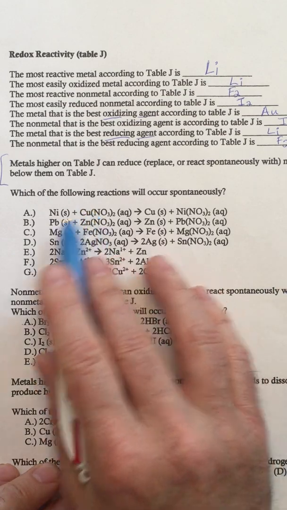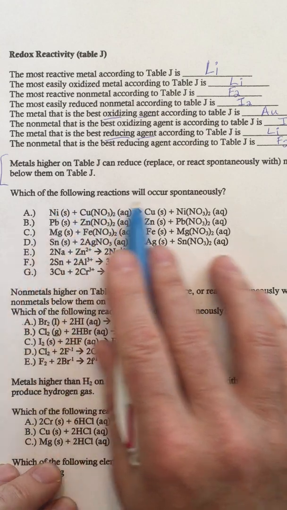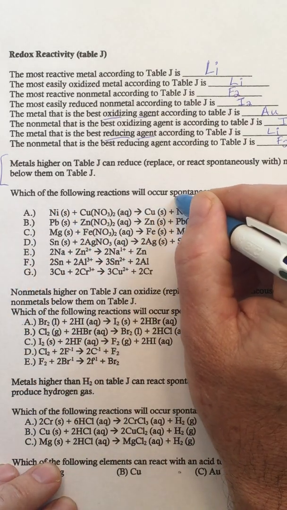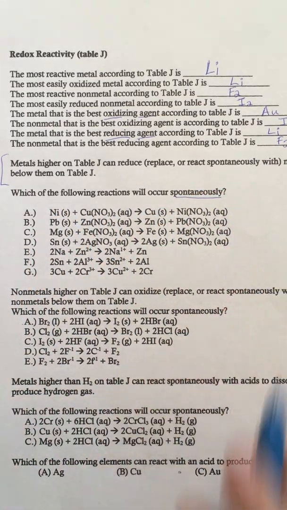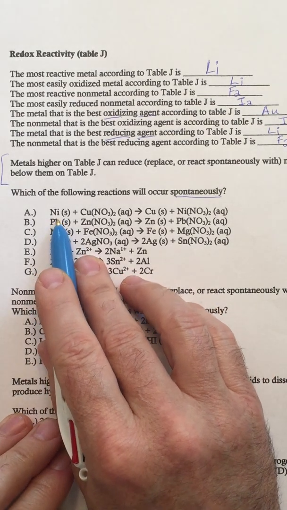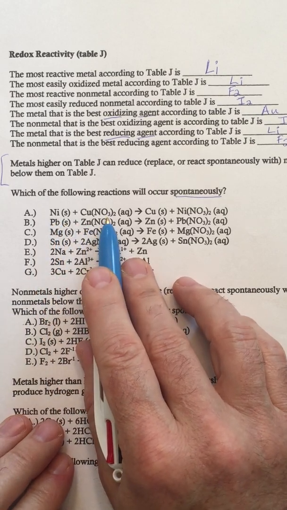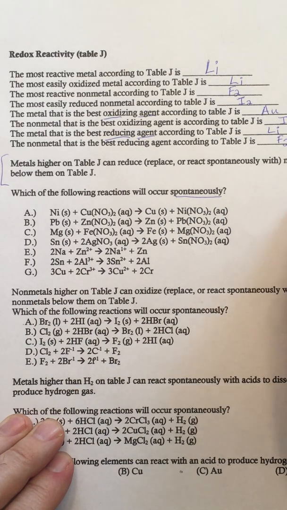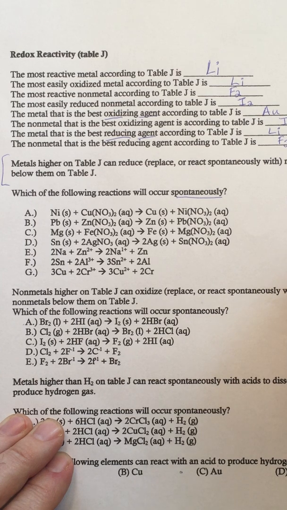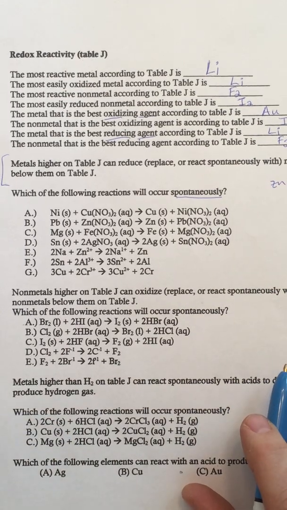Now we're going to go through each one of these and see which ones will occur spontaneously. What does that mean? That means if I have a beaker with a solution of copper nitrate, and I have a strip of nickel, will anything happen?